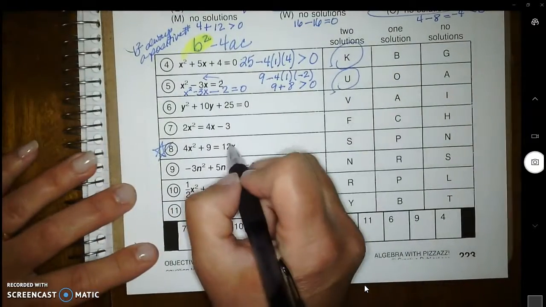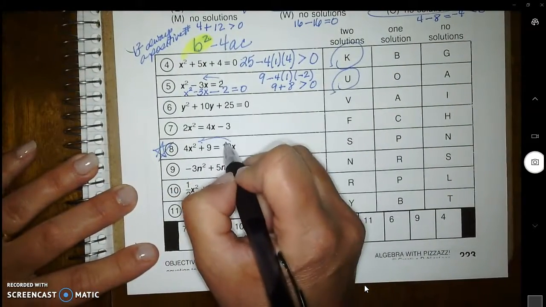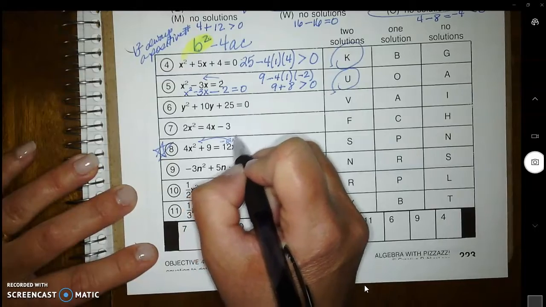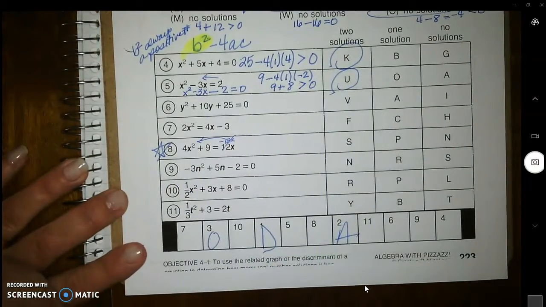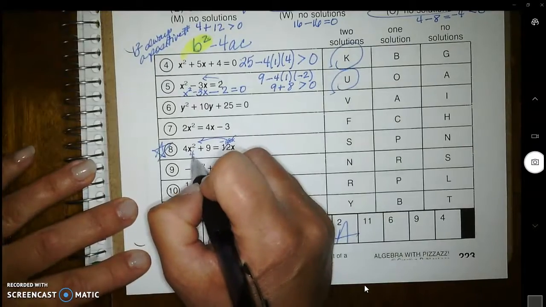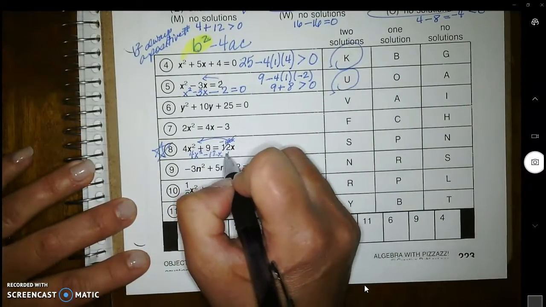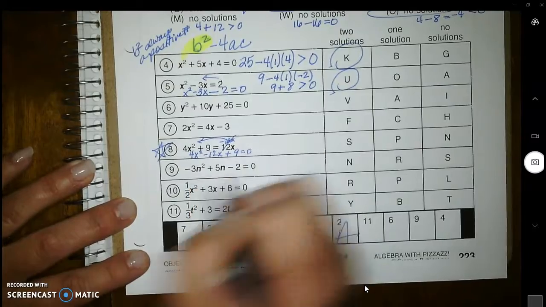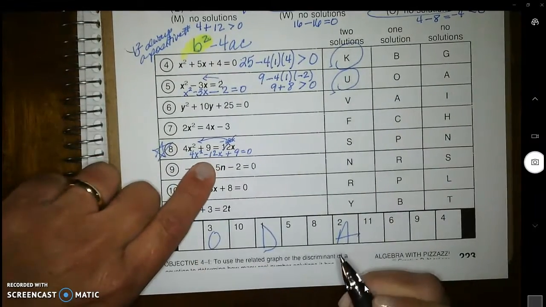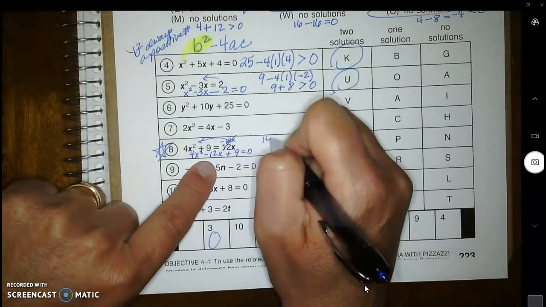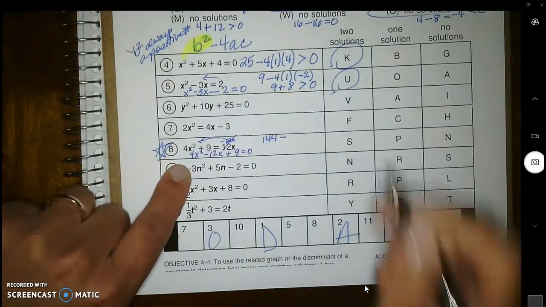Okay? So I'm going to bring the 12x over, and I'm going to do that by subtracting it. So it's going to be negative on the other side. Be careful, make sure you put it in the correct place. So 4x squared minus 12x plus 9. Okay, b squared, negative 12 squared is going to be a positive 144.